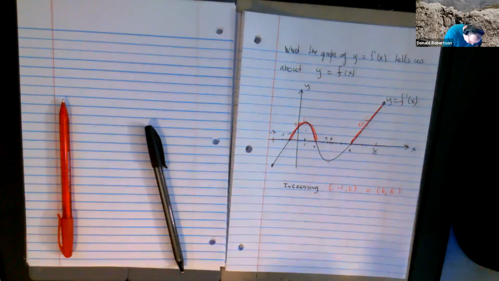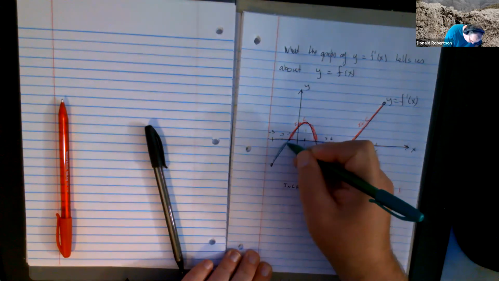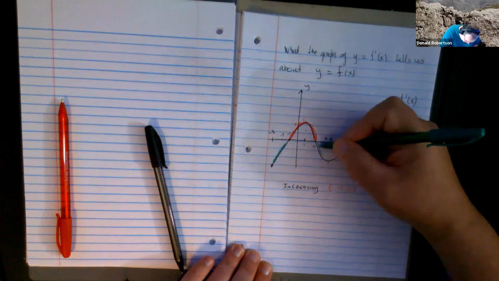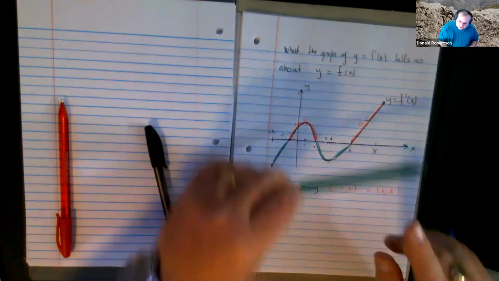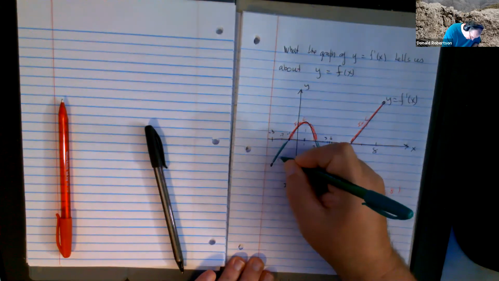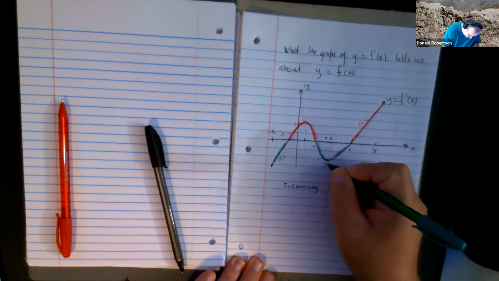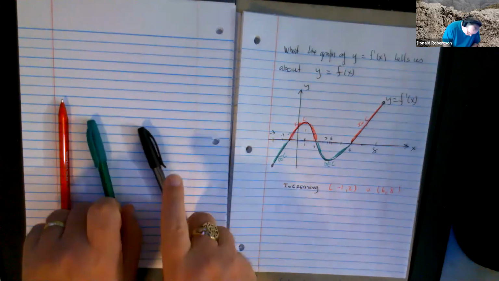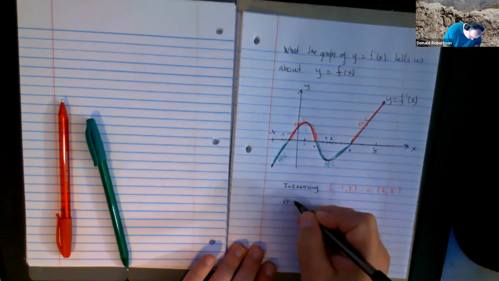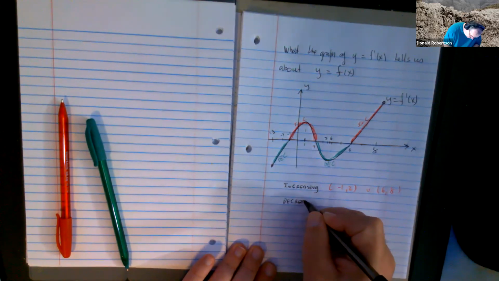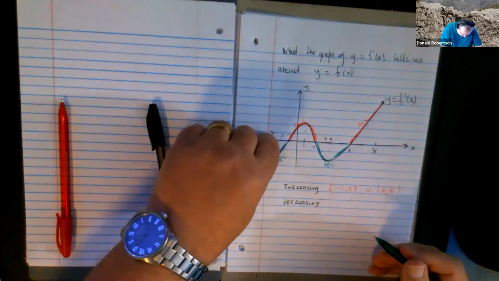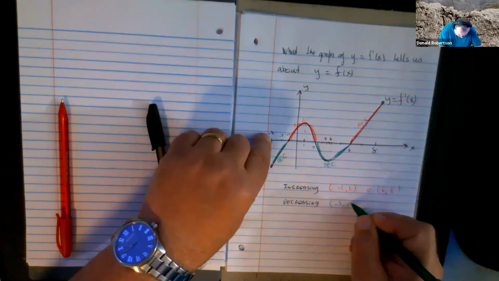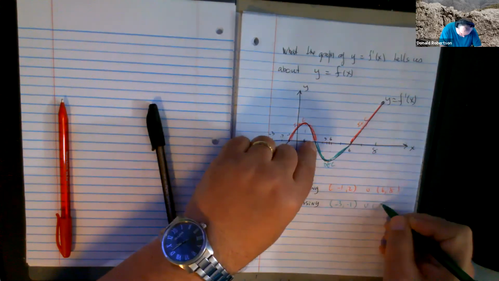Now, won't this function be decreasing when its derivative is negative? And a derivative is negative when it's below the x-axis. So that makes it decreasing here, and it makes it decreasing here. That's values of x from -3 to -1, and from 2 to 6.